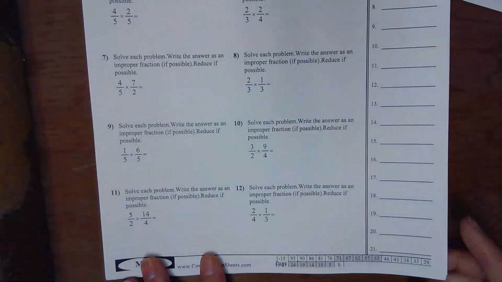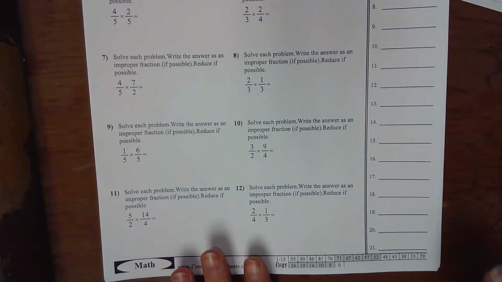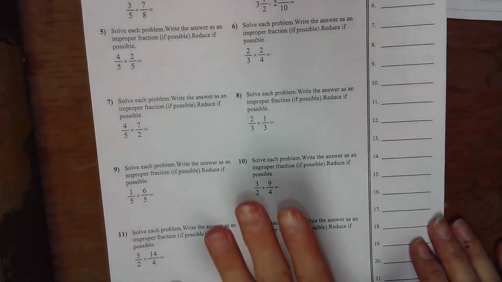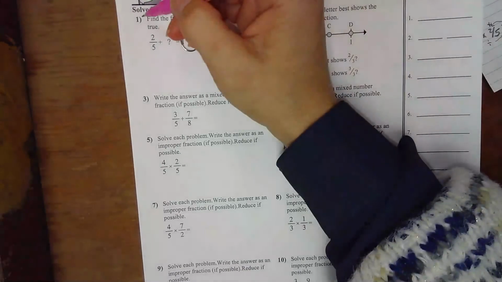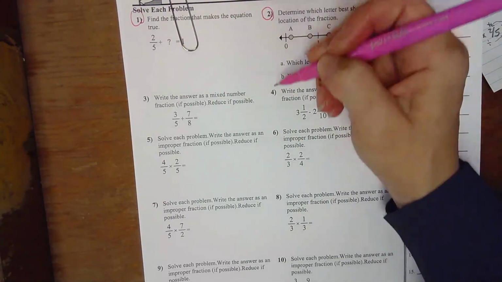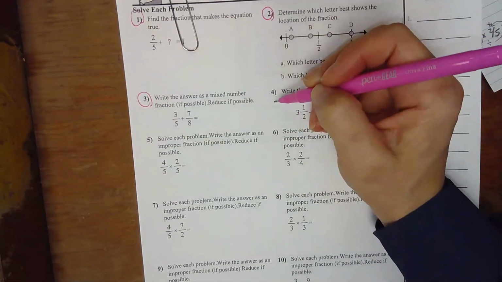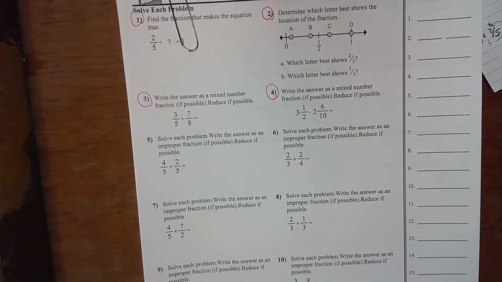So what I want you to do today is I want you to find the paper that I sent this week that looks like this. We'll get to using some models in a little bit. This paper on the front side is some review. Number 1, number 2, number 3, and number 4. These are all review.